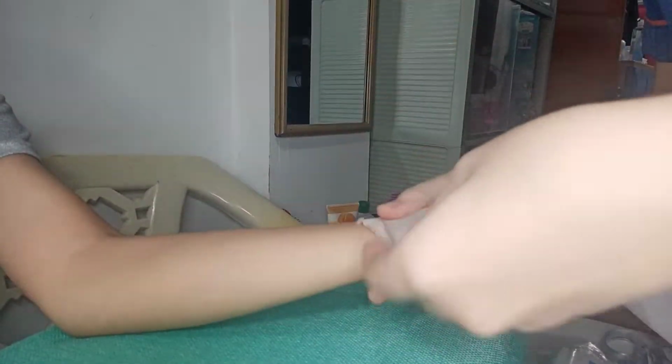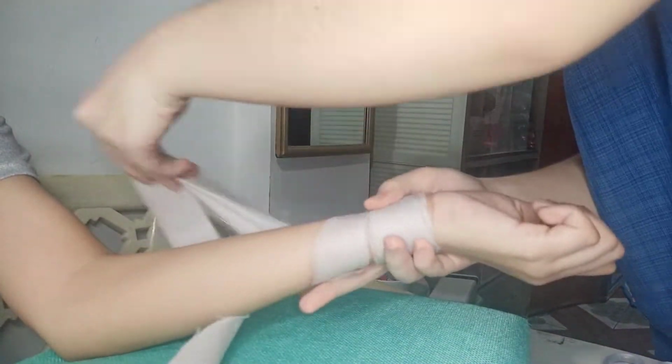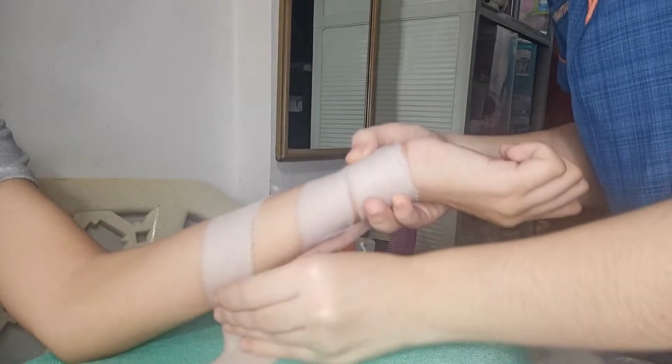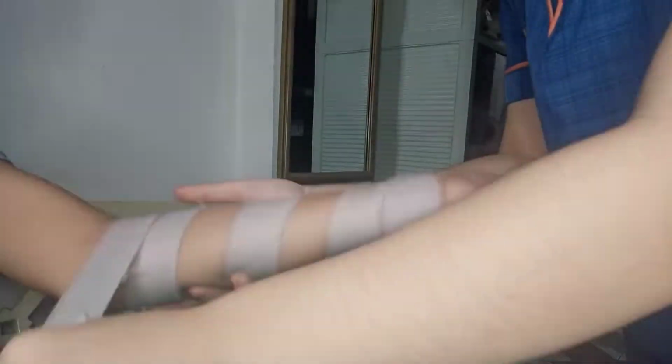Anchor the roller bandage at the wrist. Apply a series of spiral turns around the forearm, where the spaces between turns should be equal to the width of the bandage. Secure the bandage just below the elbow.